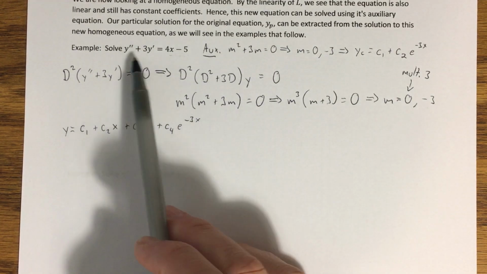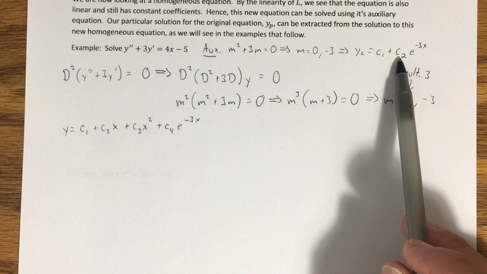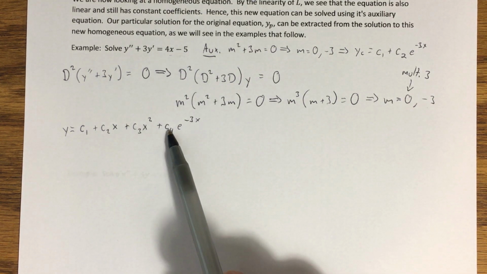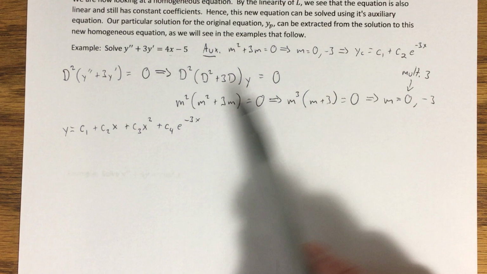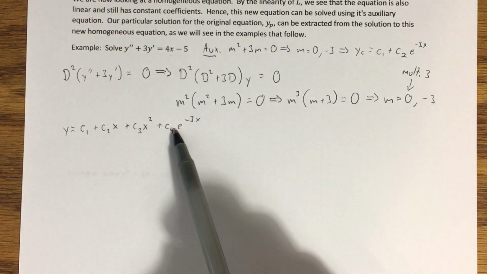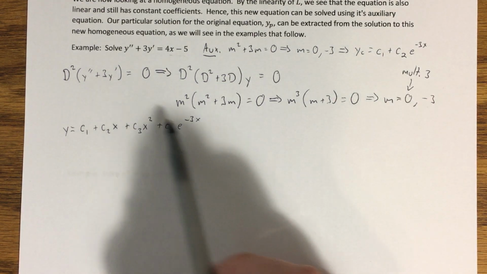And if you notice, some of the terms here match what we're seeing in our complementary solution. I have C1 matching with this C1. This C4 e to the negative 3x matches with this C2 e to the negative 3x. Don't worry about the fact that the subscripts and the C's are different. That's not important. It's the fact that it's a constant times the same thing, e to the negative 3x there.